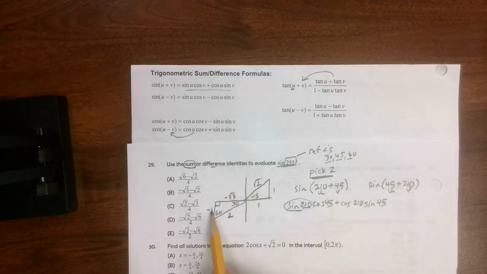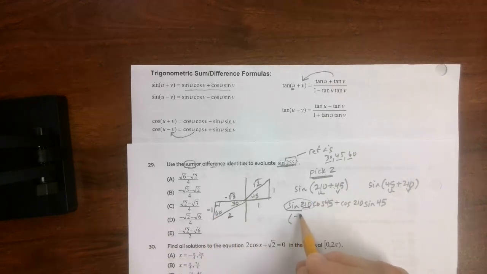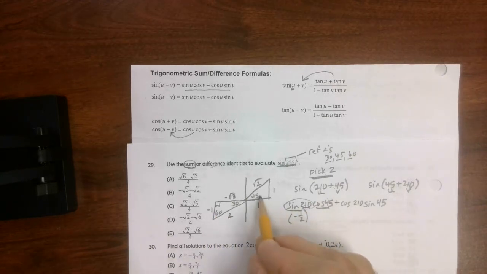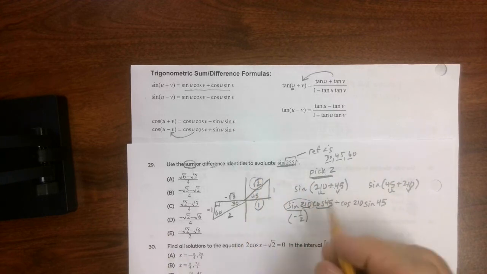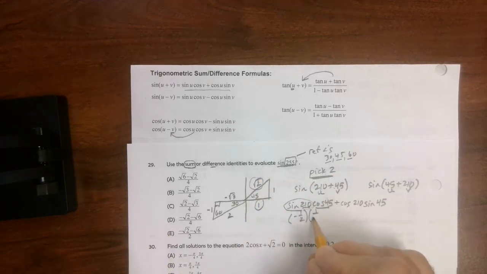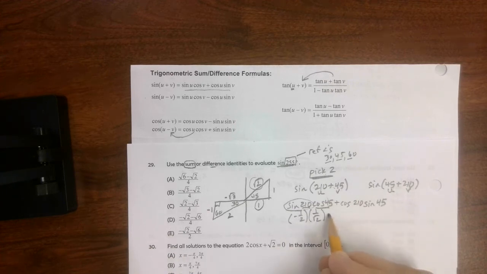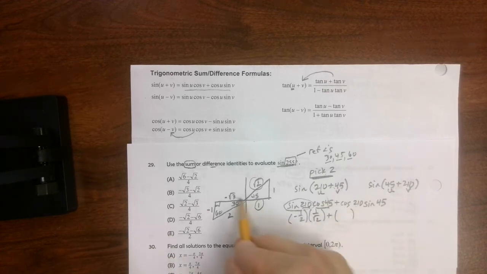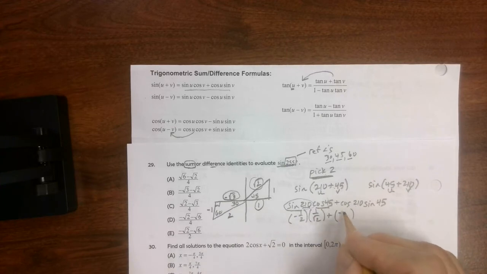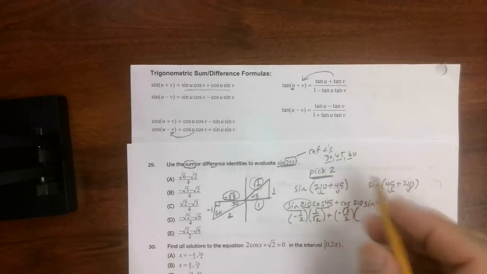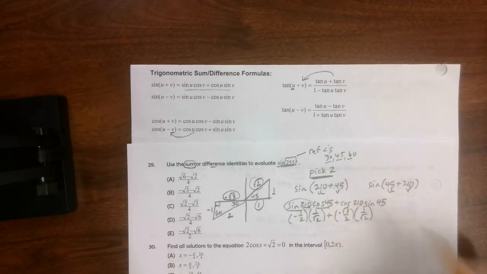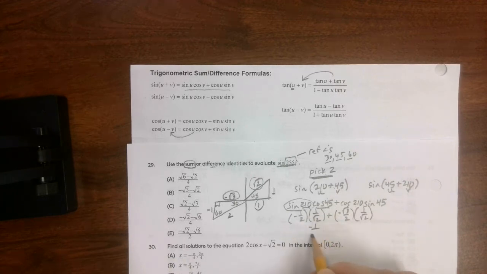So what's sine of 210? Opposite over hypotenuse, that's negative 1/2. Cosine of 45 would be adjacent over hypotenuse. That'd be 1 over the square root of 2. I'm just going to keep moving down the line here. Cosine of 210 would be adjacent over hypotenuse. Sine of 45 would be opposite over hypotenuse. And now it's just an algebra nightmare. So we multiply these together and we get negative 1 over 2 square root of 2 minus the square root of 3 all over 2 square root of 2.